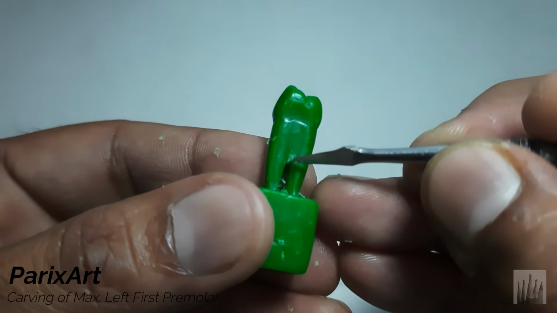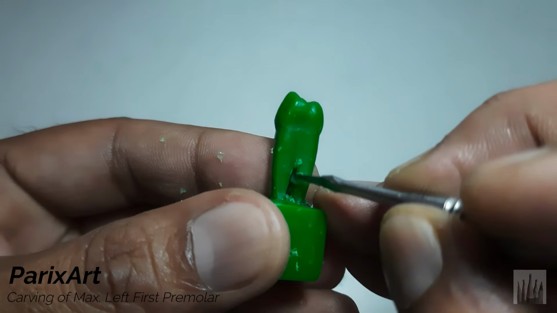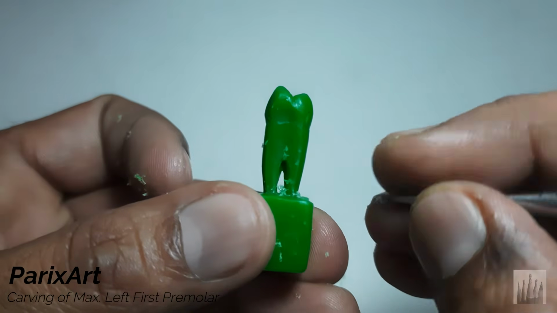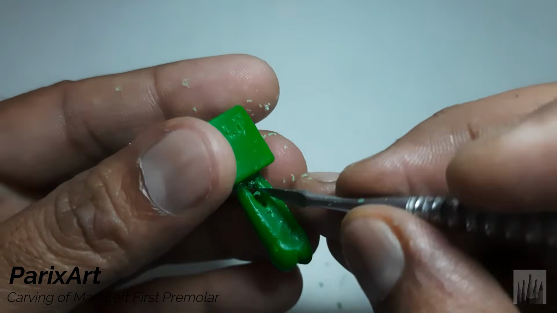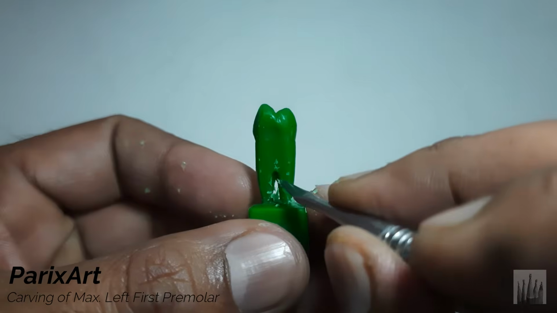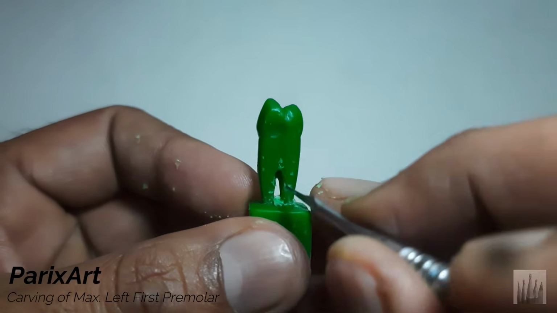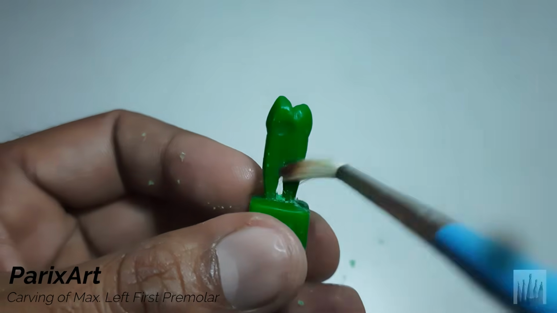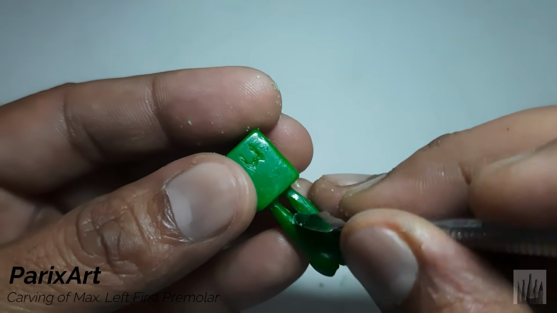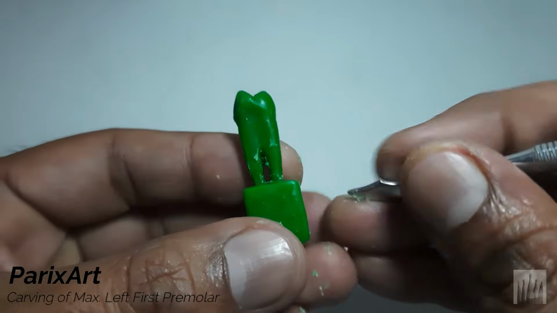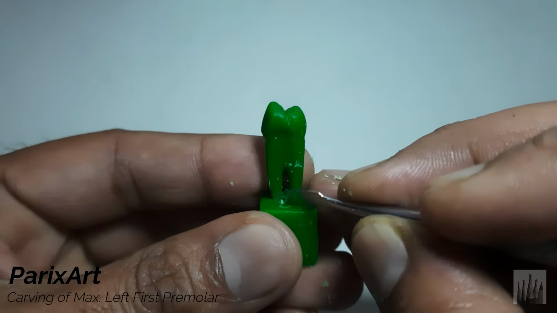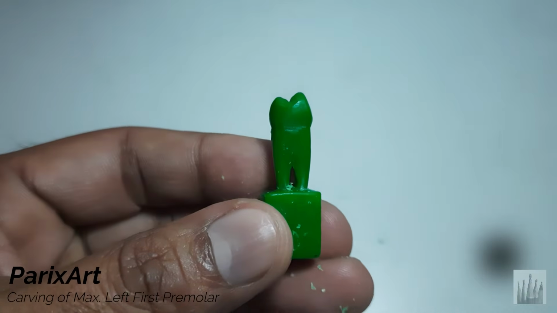Carve at an angle to develop the taper and contour of the individual root. Use a slightly blunt carver to even up and round off. Again, fine carver to deepen the furcation.